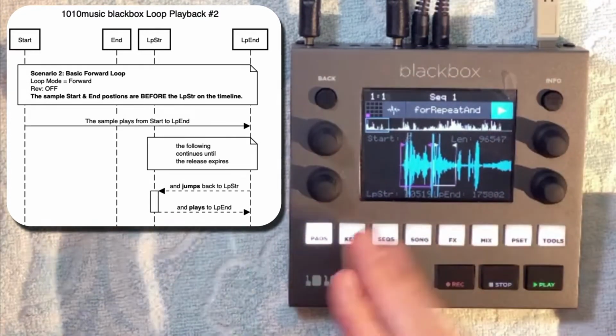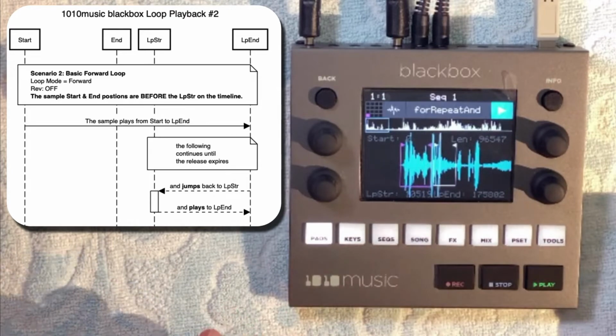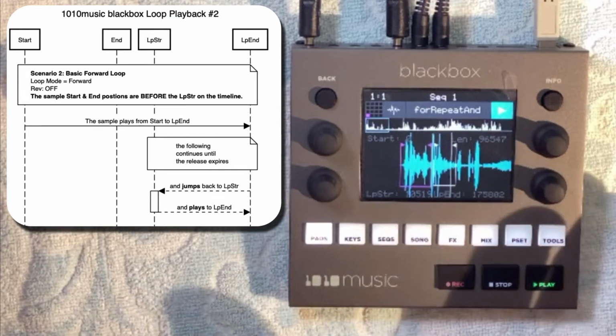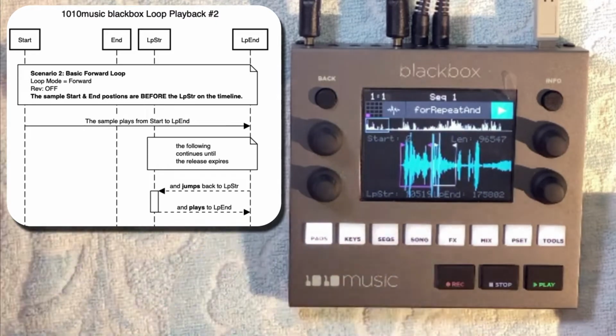And so when we play it, it plays from the start to the end of the loop marker, and then it repeats this little loop boundary. That's it.